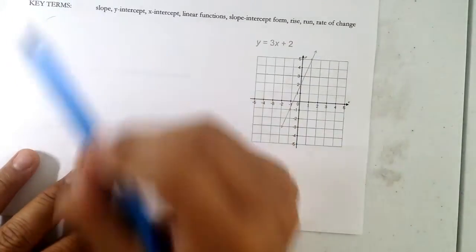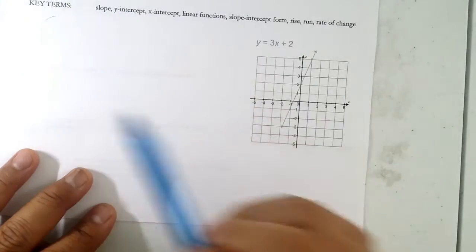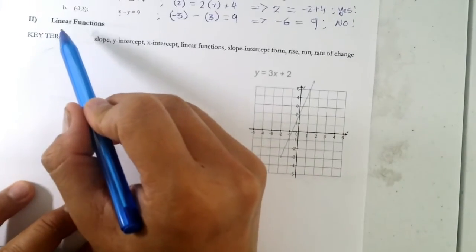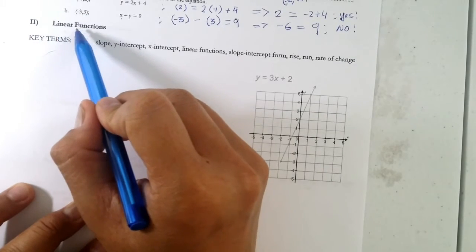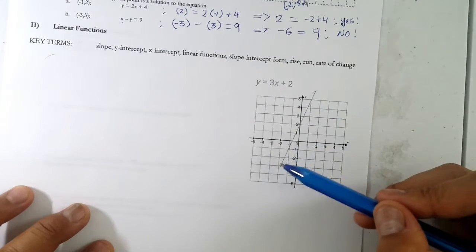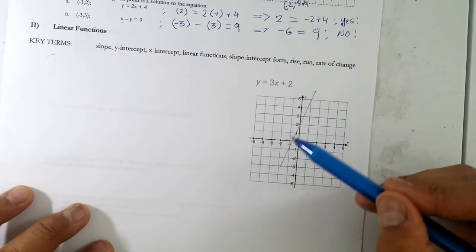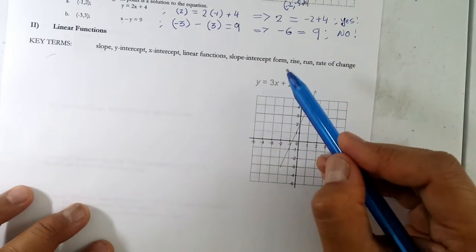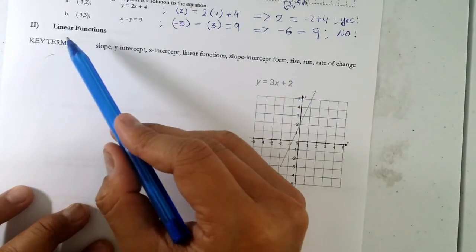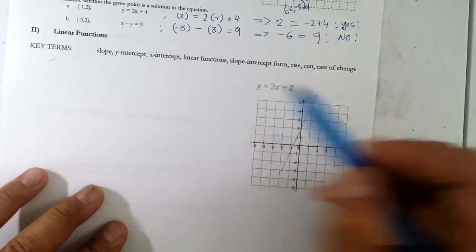All right, linear functions. Linear functions, basically in a nutshell, linear means lines. Linear functions means functions or equations that we can graph and it will become a straight line. So this would be an example of a linear function, linear, line-er. So what do you need to know?